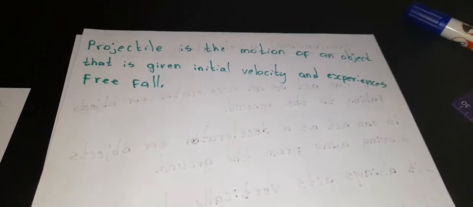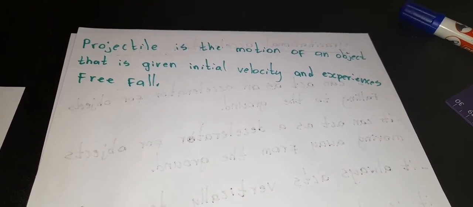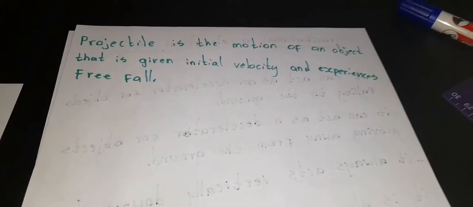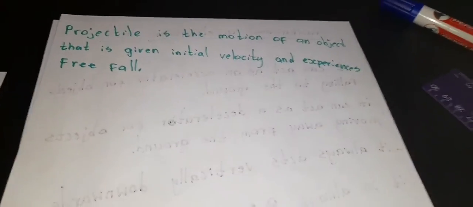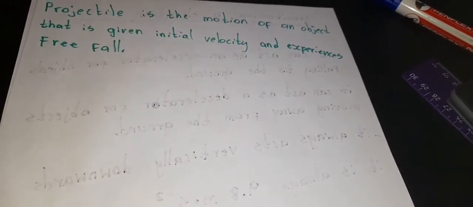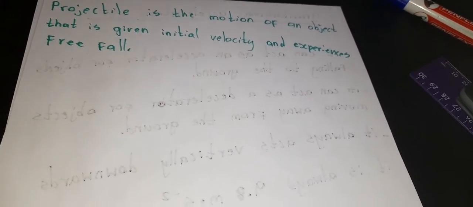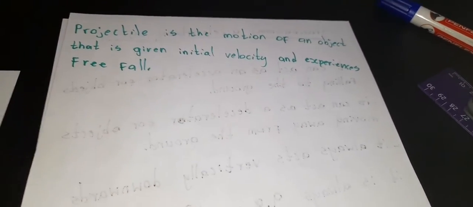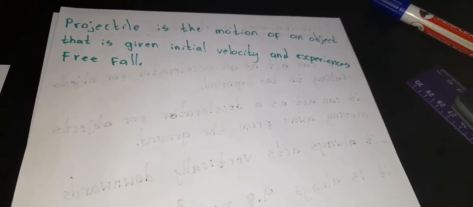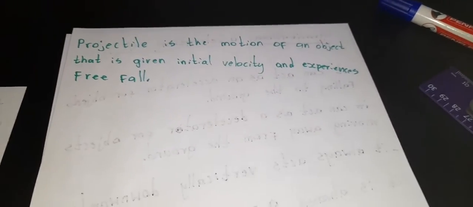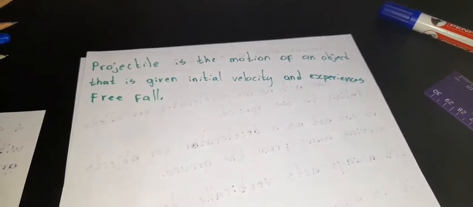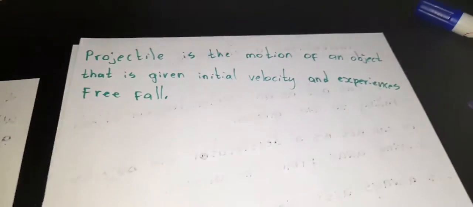A projectile is an object that has been given an initial velocity and experiences free fall. Your teacher might want you to explain it in his or her way, so please do that. This is how I explain what a projectile is, but if you have another definition, you can stick to that definition.